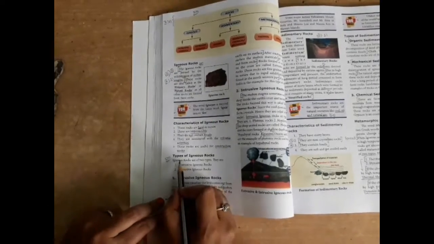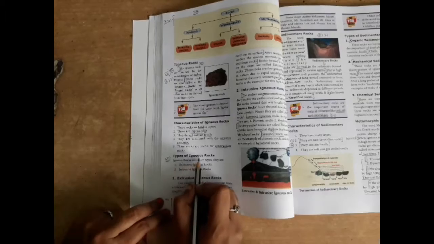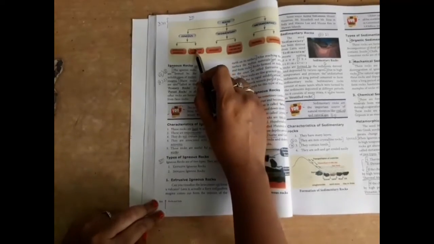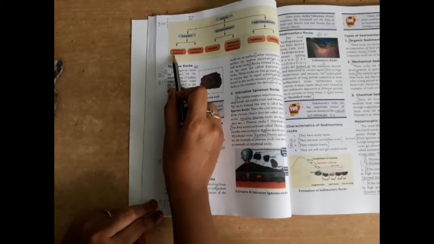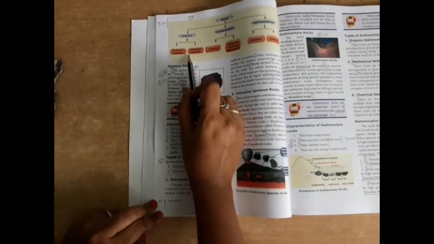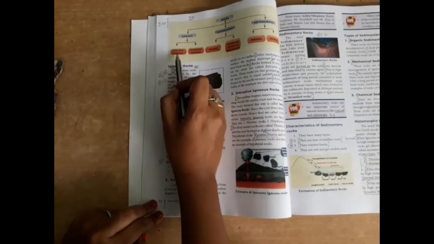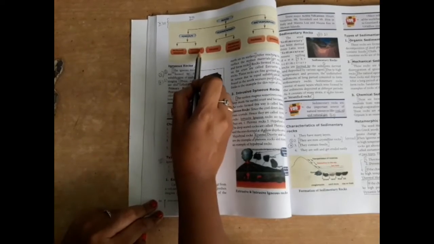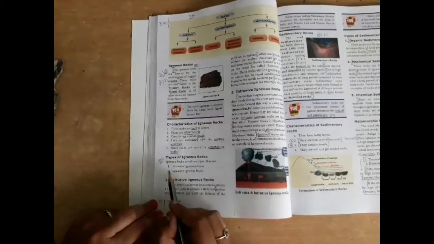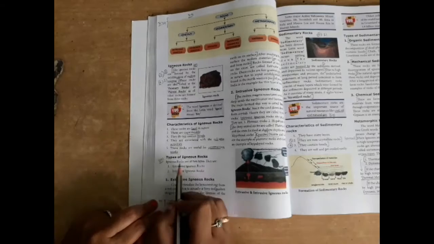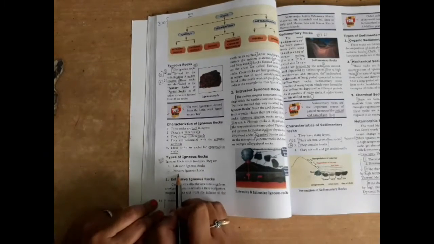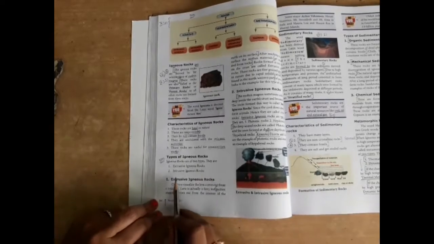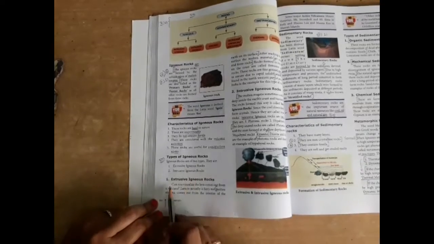Now we are going to see the types of igneous rocks. There are 2 types of igneous rocks: intrusive igneous rocks and extrusive igneous rocks. What are extrusive igneous rocks?